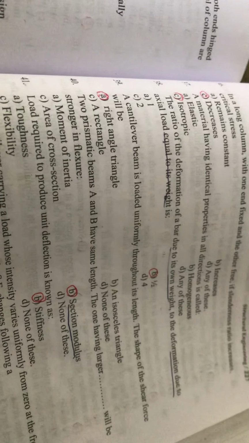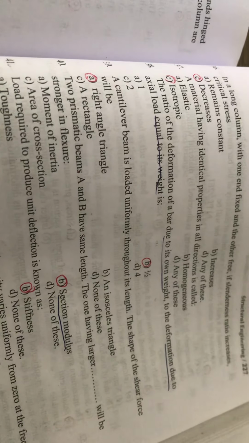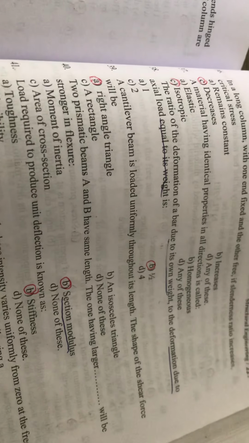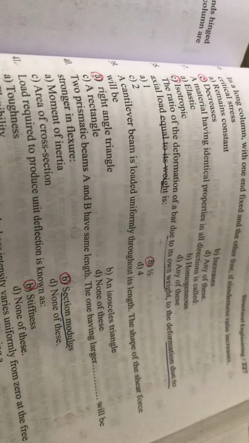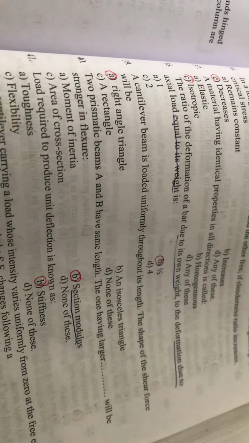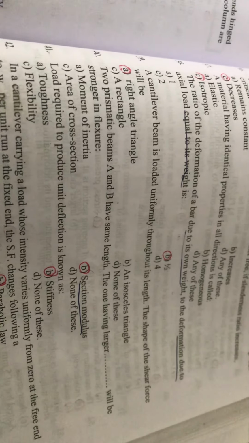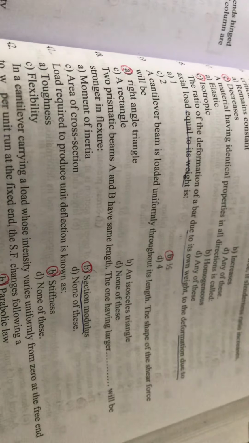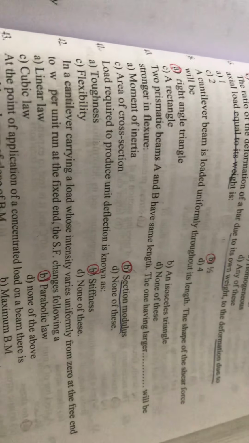A material having identical properties in all directions is called isotropic. The ratio of the deformation of a bar due to its own weight to the deformation due to an axial load equal to its weight is half. A cantilever beam is loaded uniformly throughout its length. The shape of the shear force diagram will be a right angle triangle.